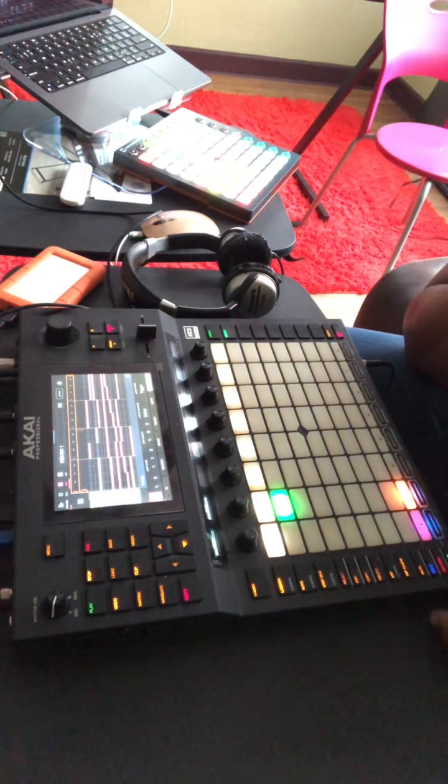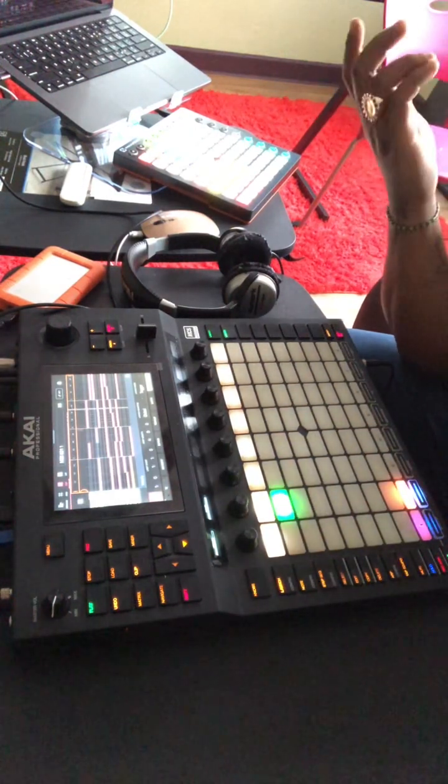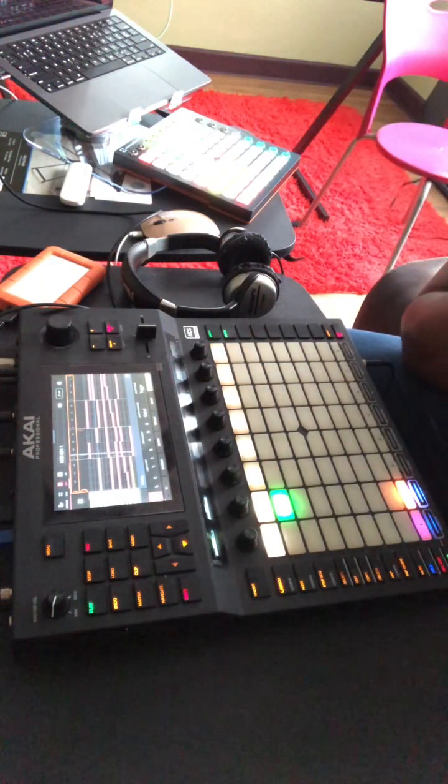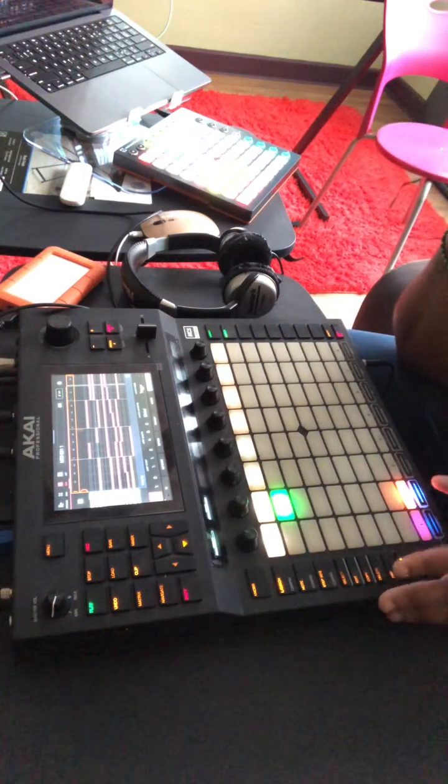What the issue he's having is if he solos the MIDI track, he hears nothing. Well, MIDI doesn't, it's just data, it's not audio. So even if you solo the MIDI track, there's nothing to play, it's just data.